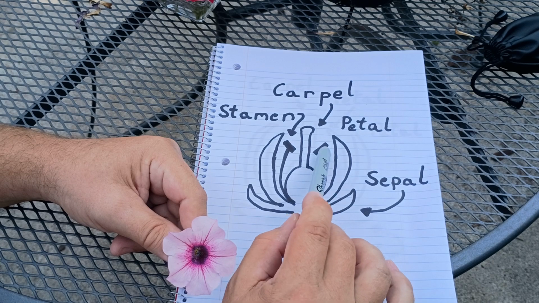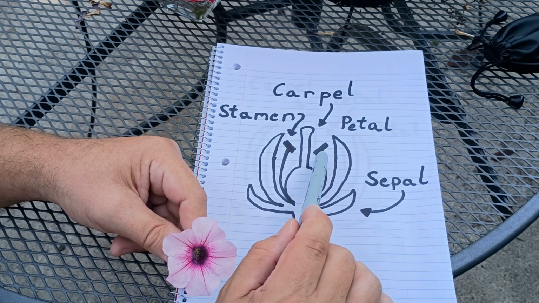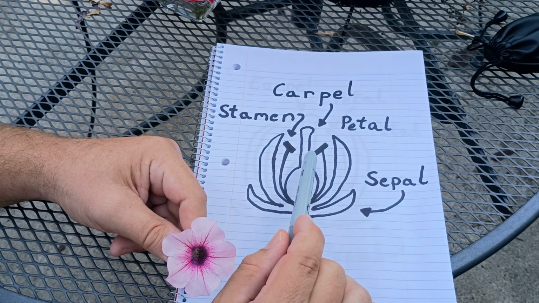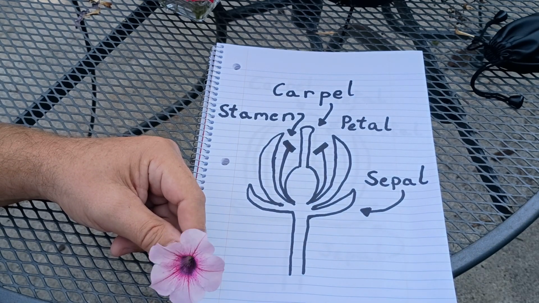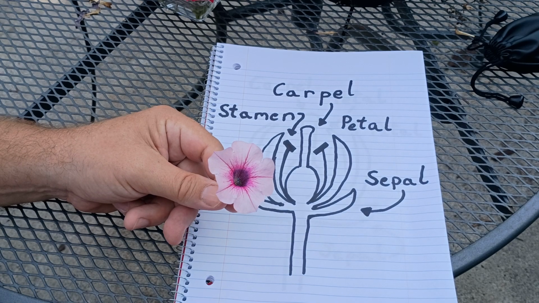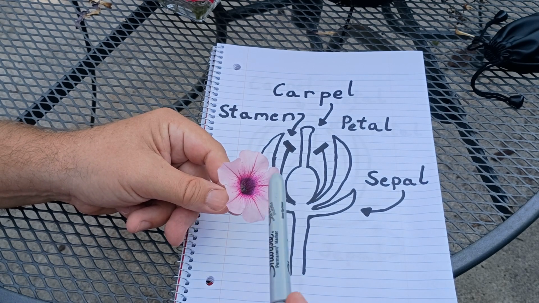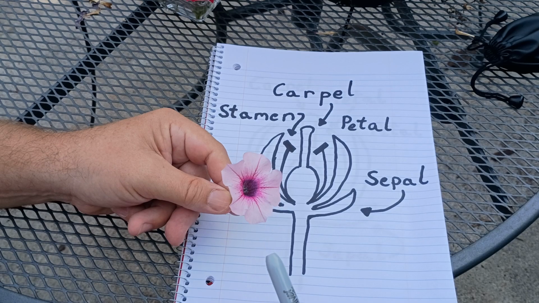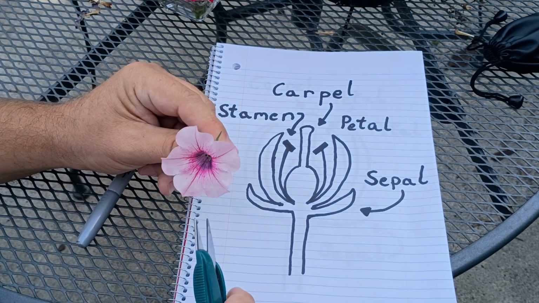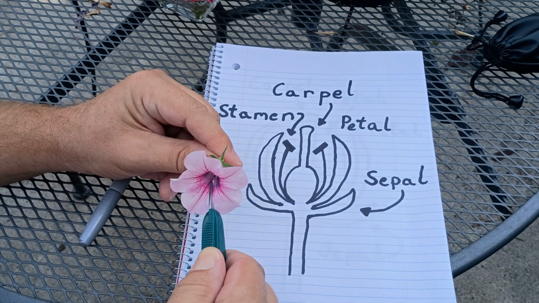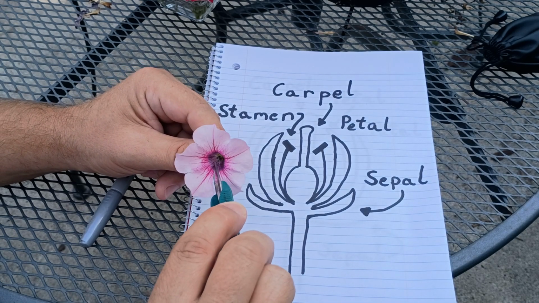You could change out a petal and a stamen so that you have a petal and a petal. You could have a petal here, a stamen, a petal, a sepal. So there's all sorts of arrangements that we can have that can be a little bit different. And to know which one has changed in a mutation, you're actually going to have to cut the flower open and take a look. So we'll take a look on this petunia first so we can see what a standard layout is.